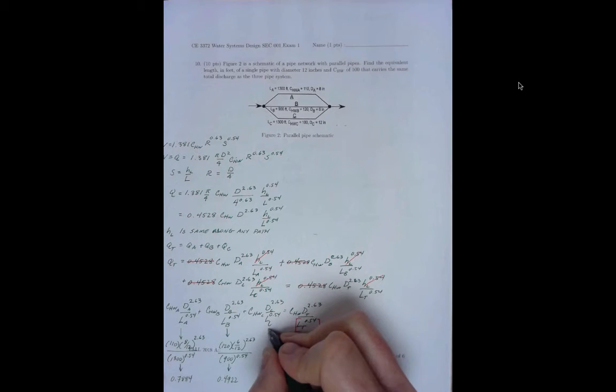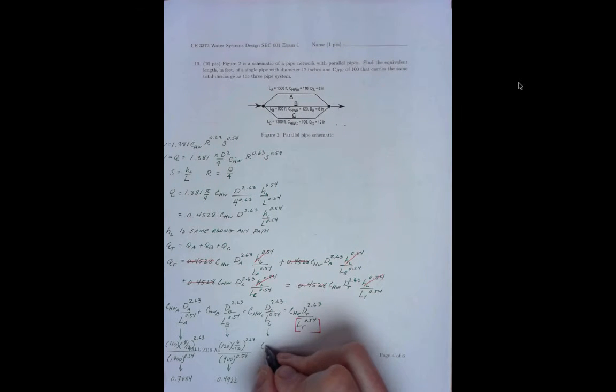This one is 120, 6 over 12 to the 2.63 power, divide by 900 to the 0.54 power, and that's going to equal 0.4922. This one is 100 times 12 over 12 to the 2.63, divide by 1300 to the 0.54 power for a value of 2.0819.